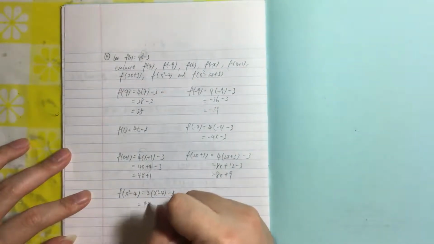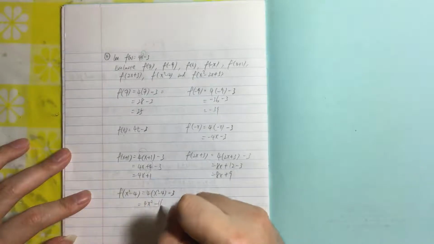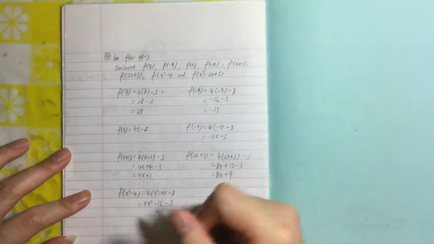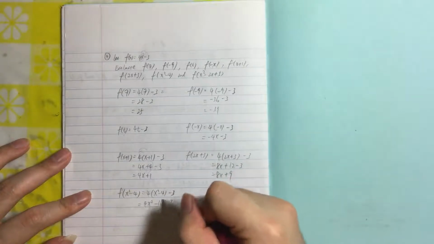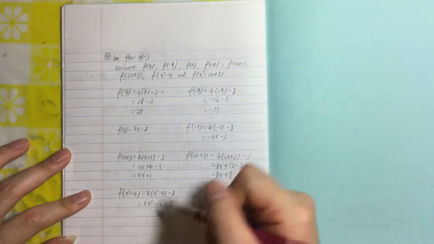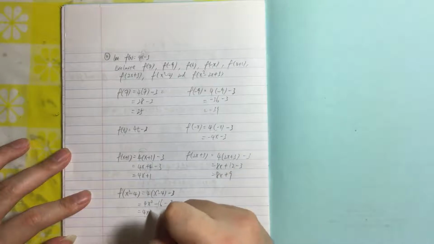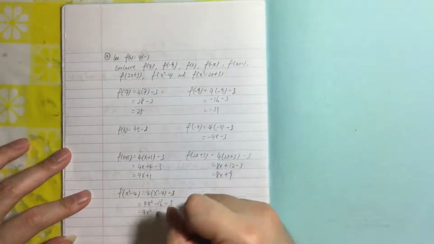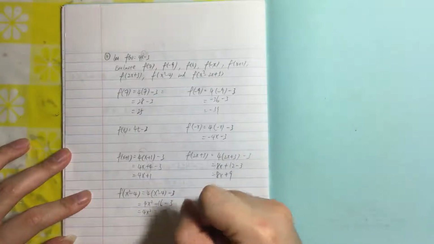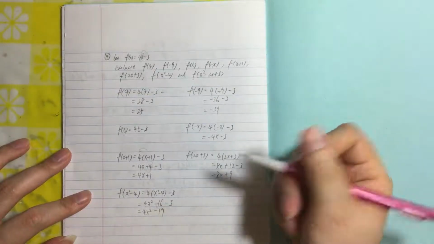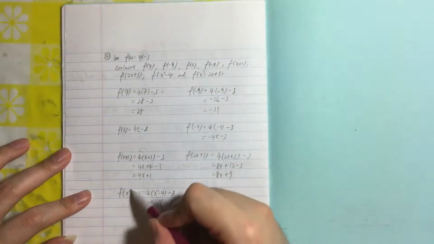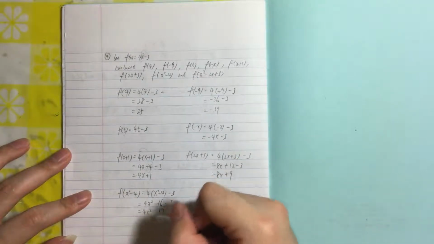I get 4s squared minus 16 minus 3. If I try to combine like terms here, negative 16 and negative 3 are like terms. They have the same sign. Keep the sign and add the magnitudes. 16 plus 3 is 19. So I get 4s squared minus 19, which means f of s squared minus 4 equals 4s squared minus 19.